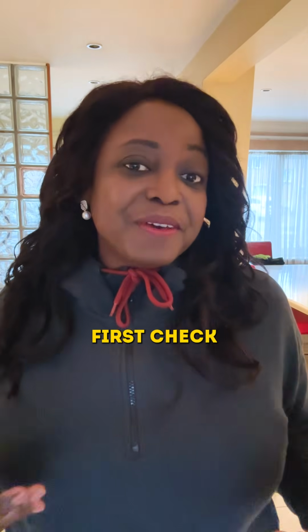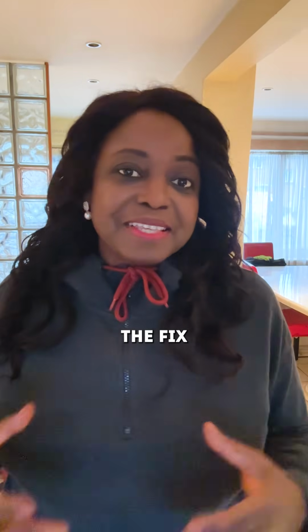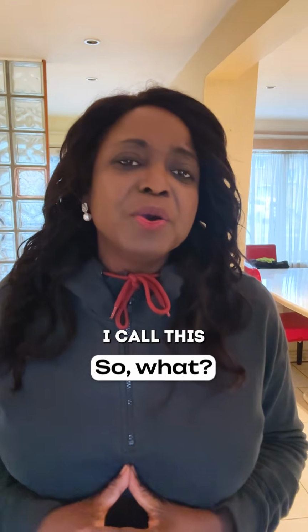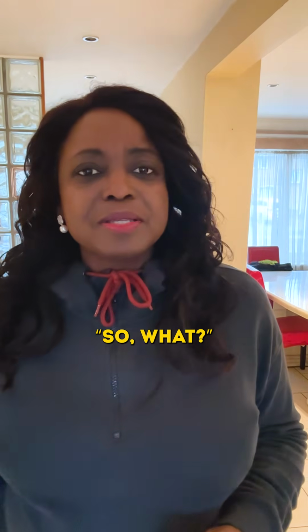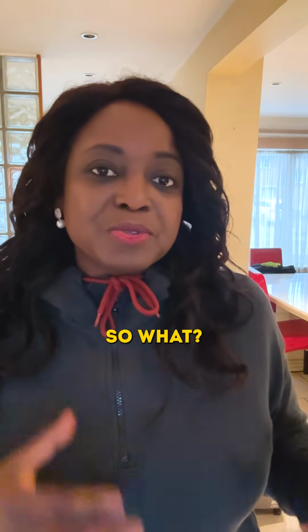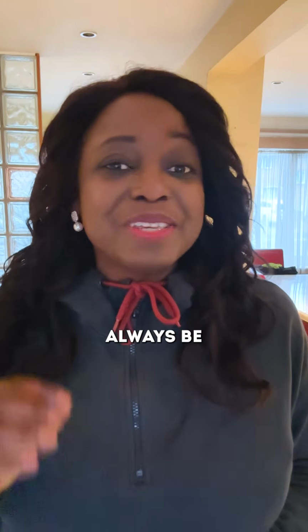So here's the first check, and this is the fix. After every technique you name, ask yourself one question. So what? I call this the so what check. The writer uses a metaphor. So what? What does it actually do to the reader? Now, one technique with a so what behind it will always beat 5 techniques left sitting on the page doing nothing.